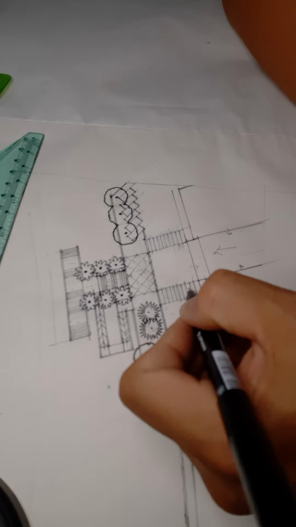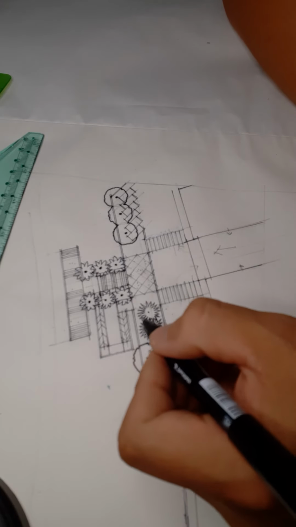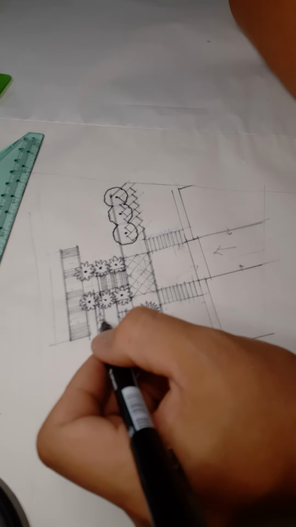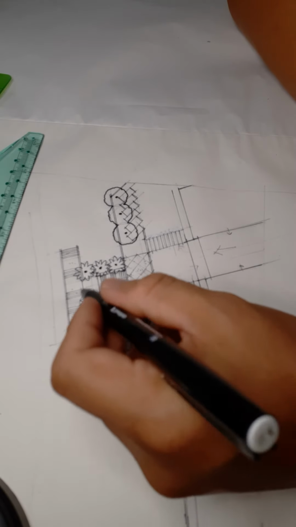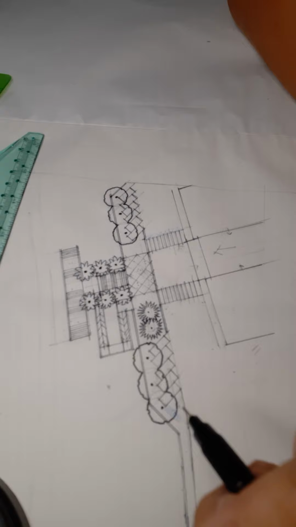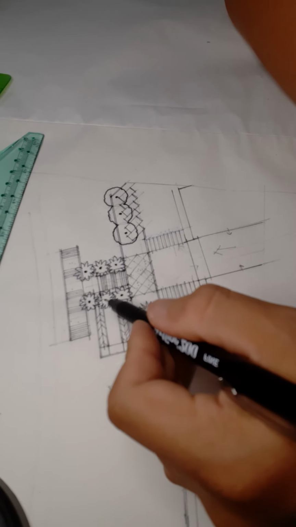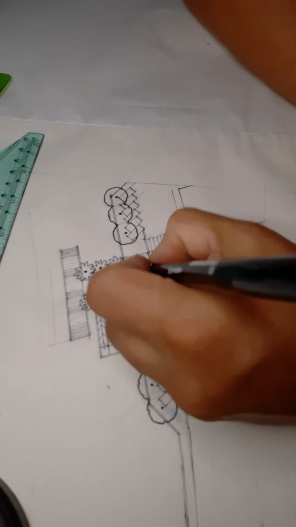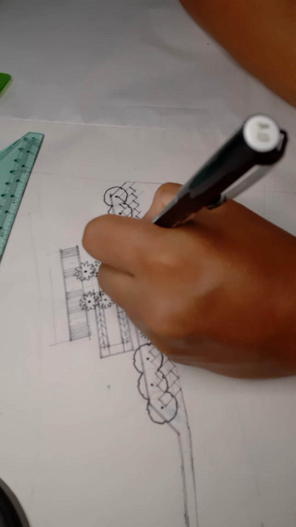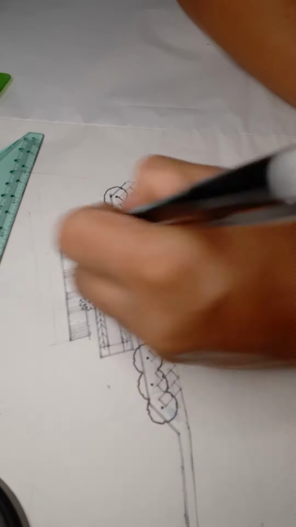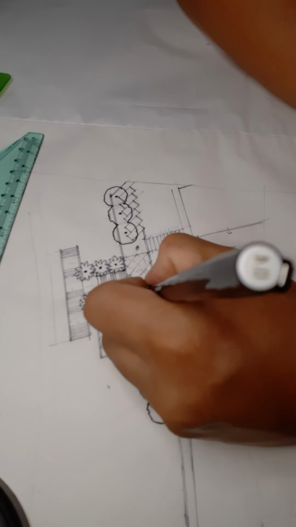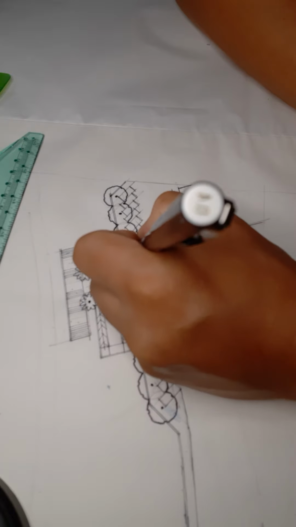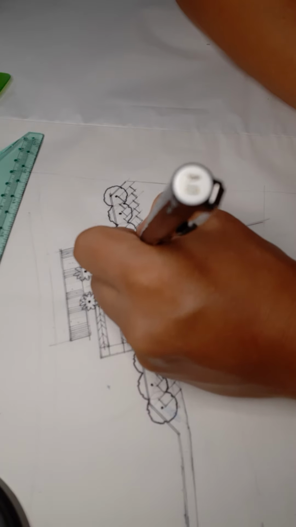Now you can see people walk here, they can walk around the palms, and they can choose to use the ramp or the stairways. And I want to show that this place is alive, so I'm going to draw people as small dots.